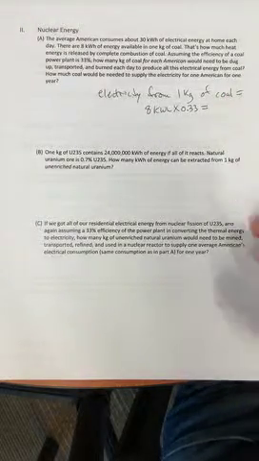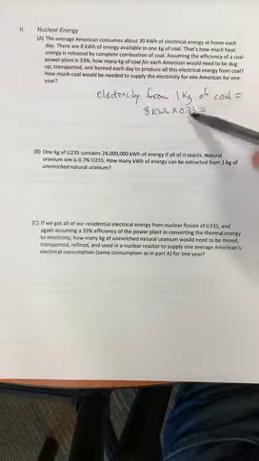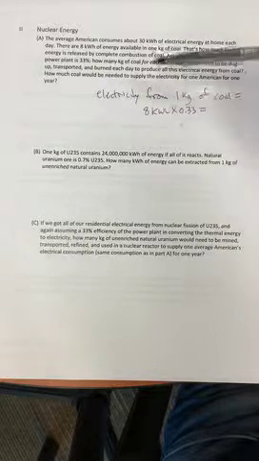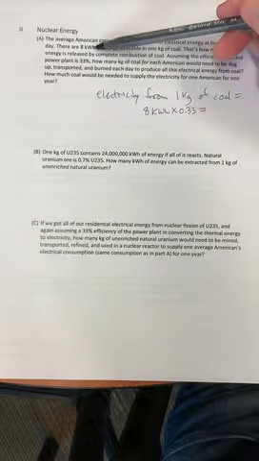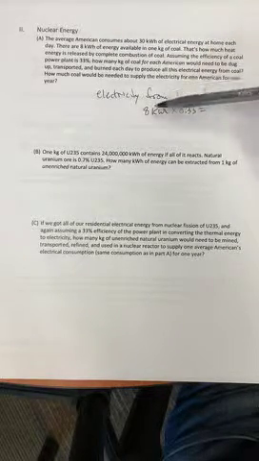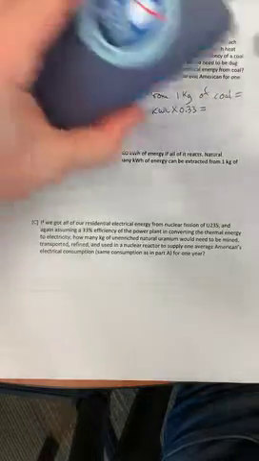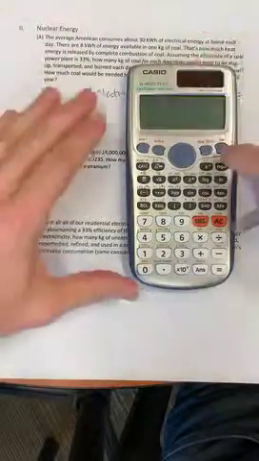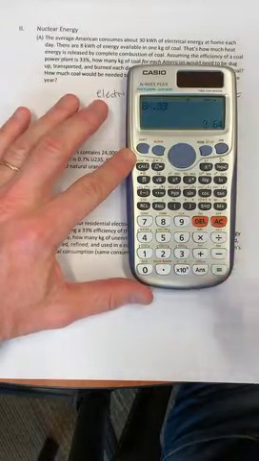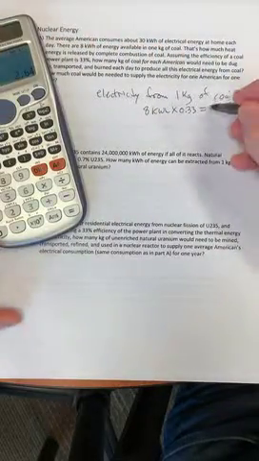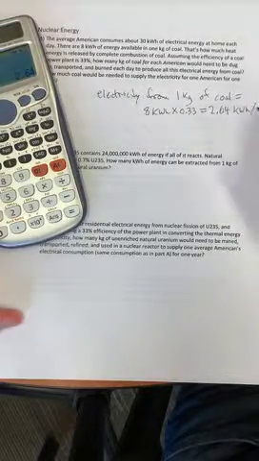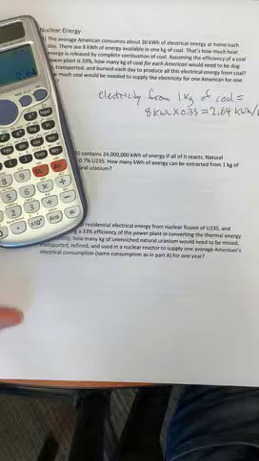How do I know it's times and not divide? How do I know how to multiply and not divide? Because the efficiency is less than 100%, I get less than this much energy. This is how much total energy there is in the coal. I only get 33% of it, so I'm going to end up with a smaller number than 8. That means I have to multiply by 0.33. 8 times 0.33 gives me 2.64. So I get 2.64 kilowatt hours of electricity per kilogram of coal, not 8.